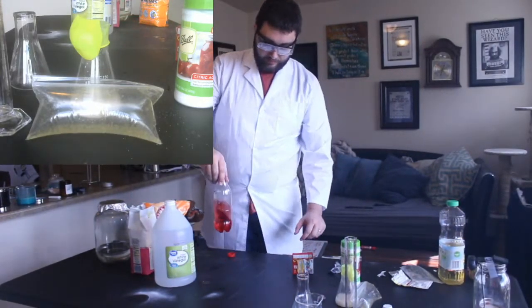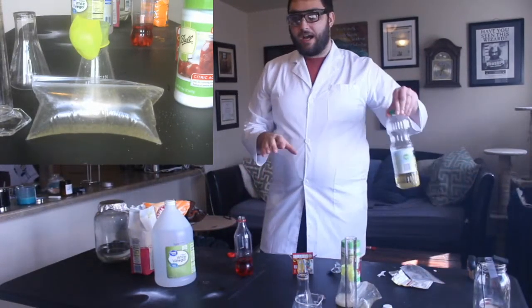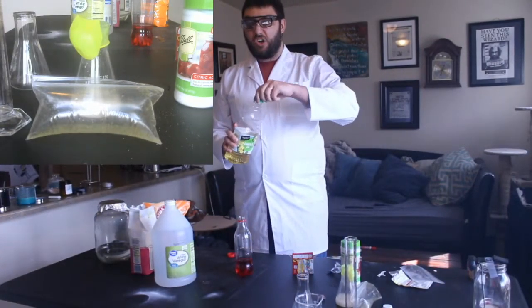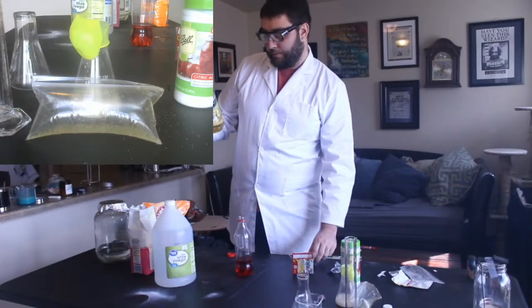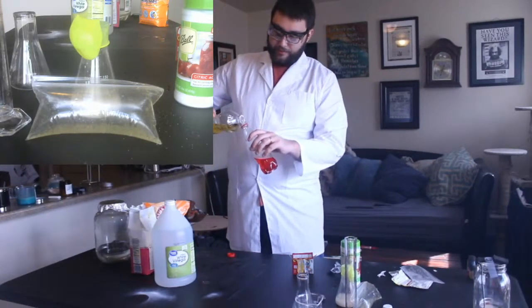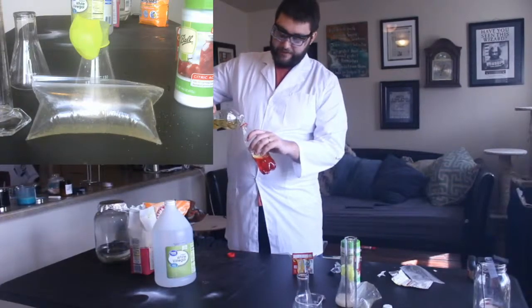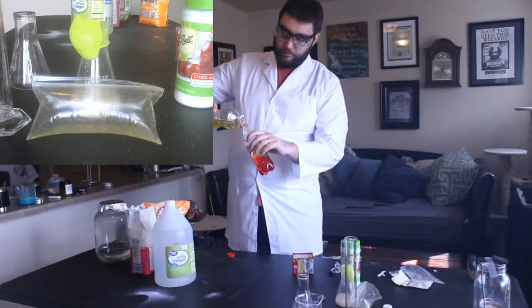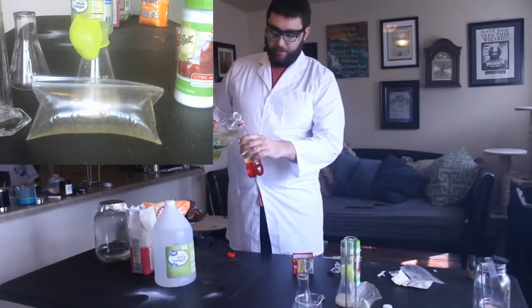And then, make sure that color's mixed in really well. Then we're going to top this off with our cooking oil. I'm using canola oil, but you can use really anything. It does not matter as long as it's an oil. So we're going to fill this most of the rest of the way up. We don't want to go too full. Give it a little bit of room.